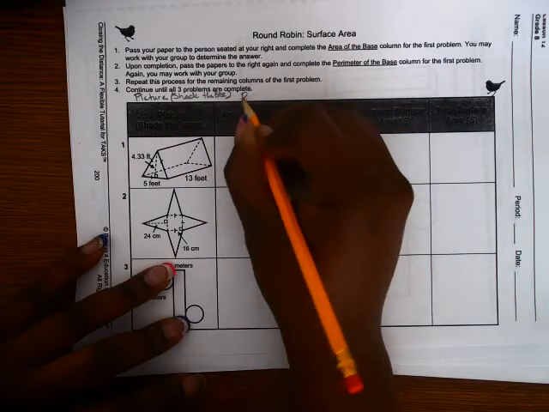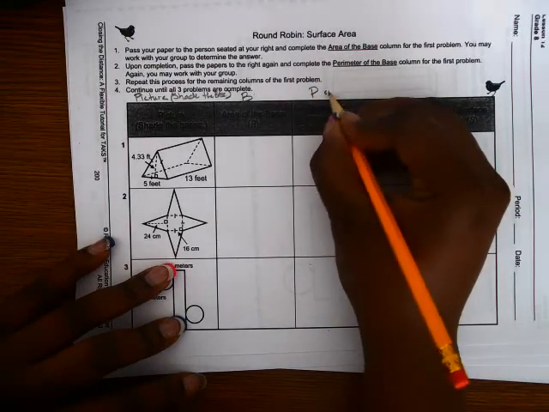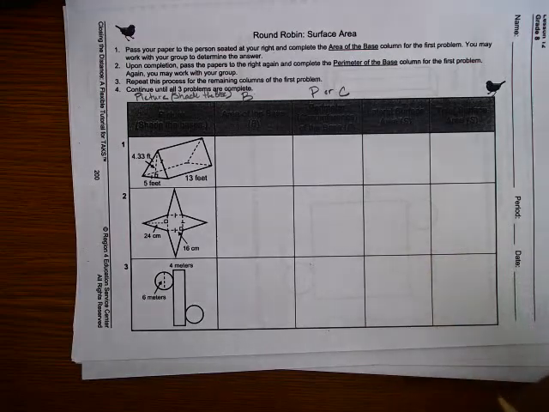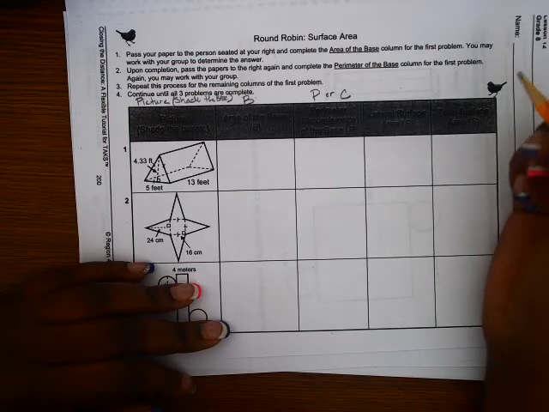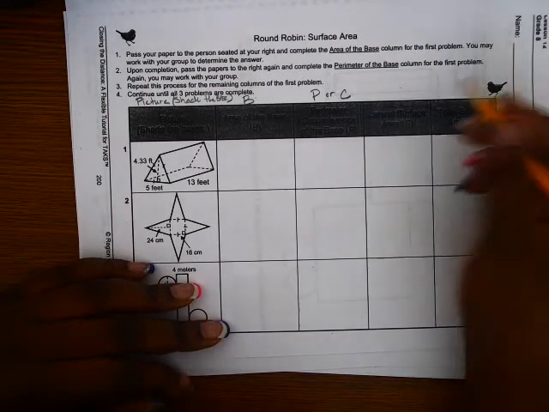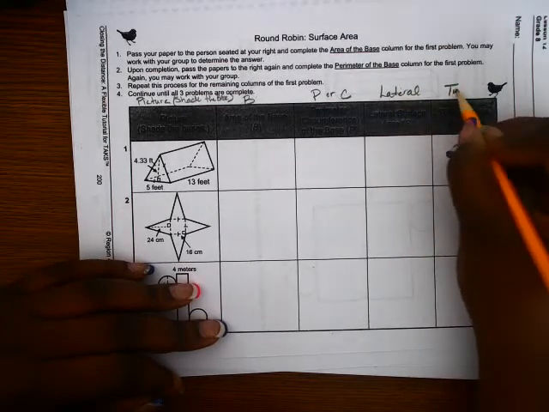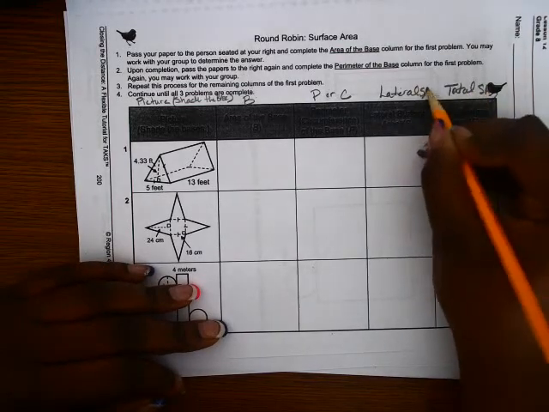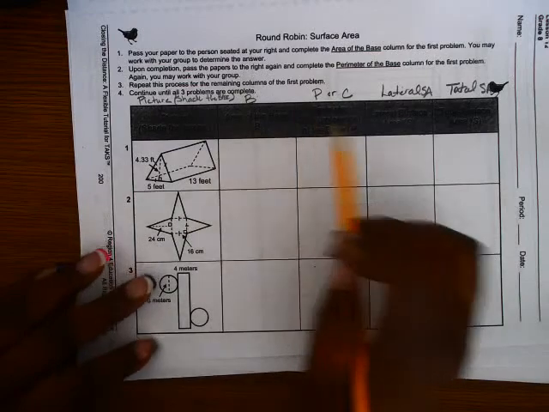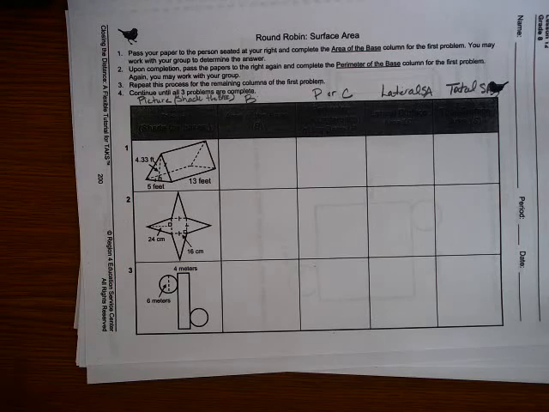This next one asks you to find big B, which is the area of the base. This next one asks you to find the perimeter or circumference of the base. And then this one asks you to find the lateral surface area. And this one asks you to calculate the total surface area. Each one of these are part of the formula. So what we're going to learn today is how to calculate the surface area using a formula.